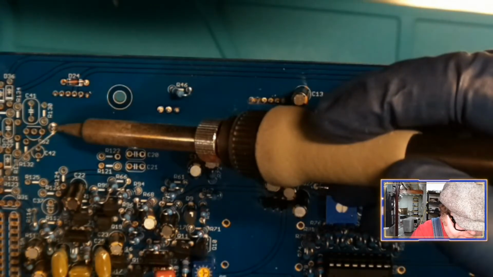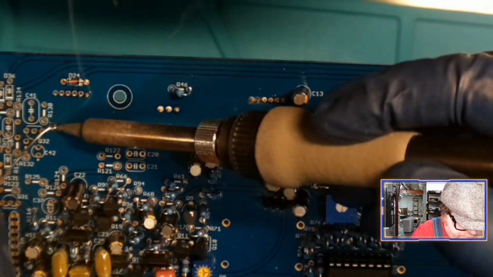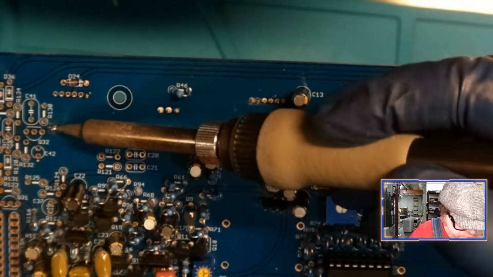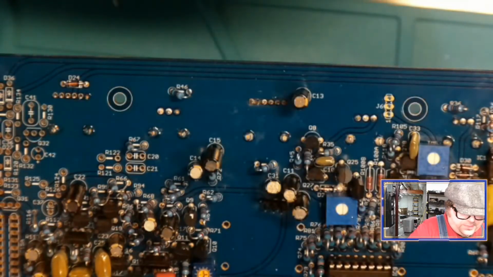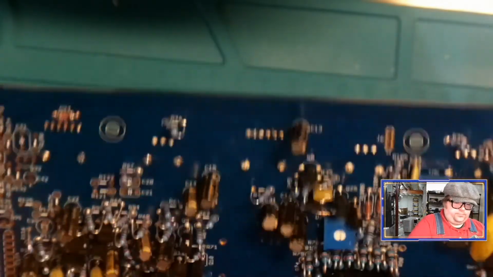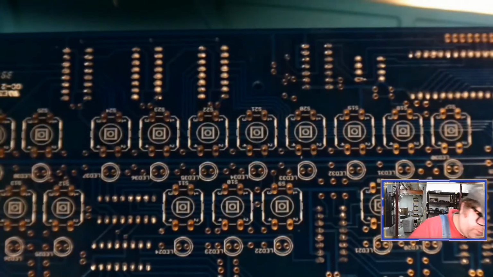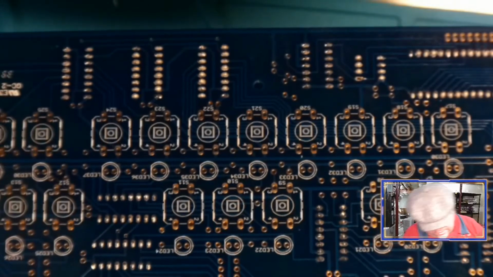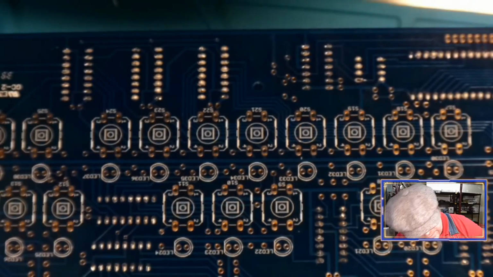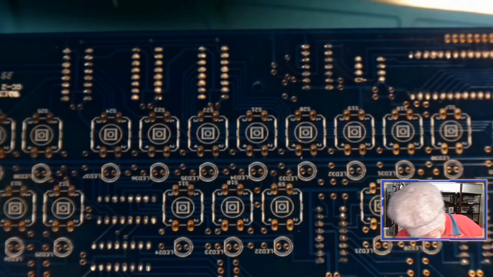Right, I like to make sure I get good solder on these 2 posts, because those are the mechanical attach points for the potentiometer. Just gonna make sure I've got it on the board reasonably well. Yep, that looks good.